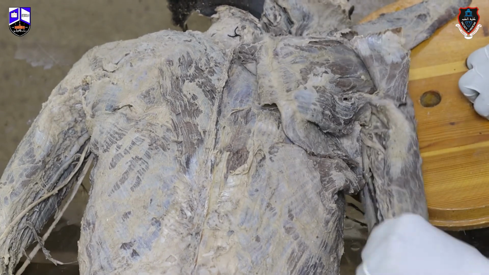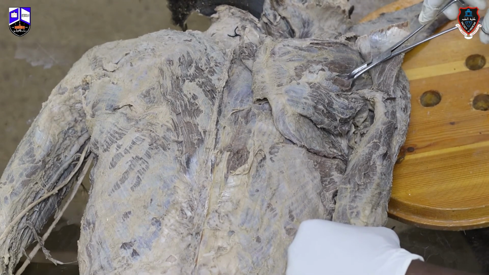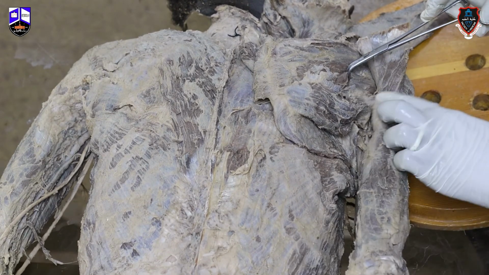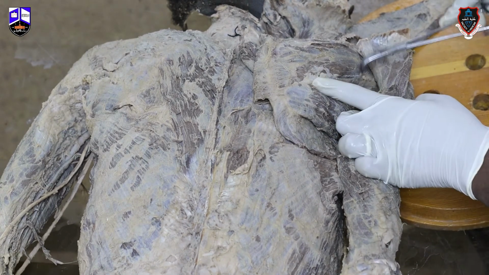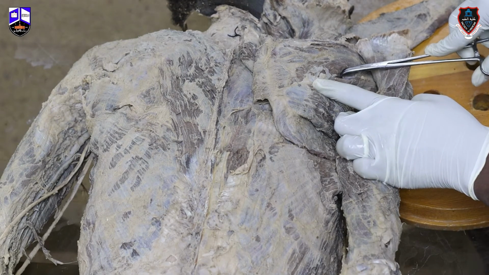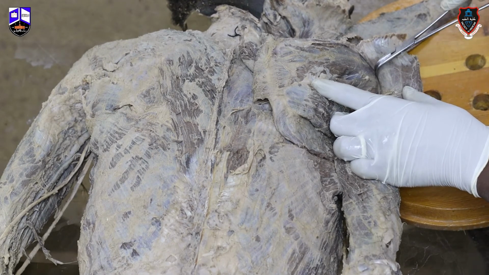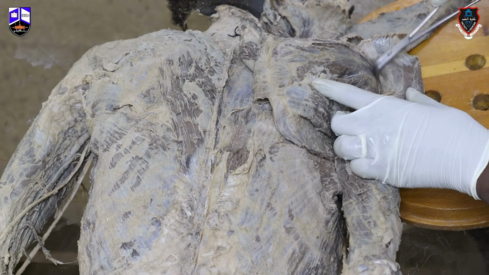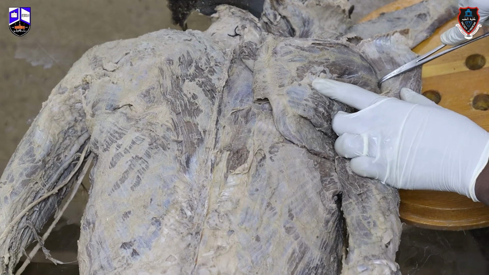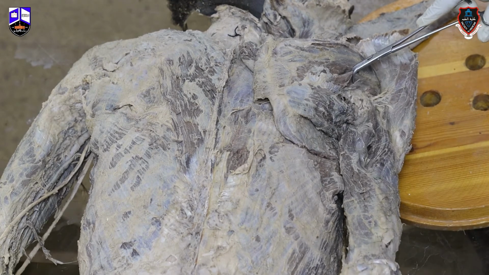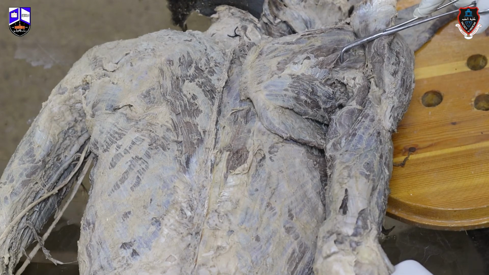Above the teres major is the teres minor muscle. This muscle originates from the upper two-thirds of the lateral border of the scapula and is inserted into the greater tuberosity of the humerus. Its action is lateral rotation of the shoulder joint.